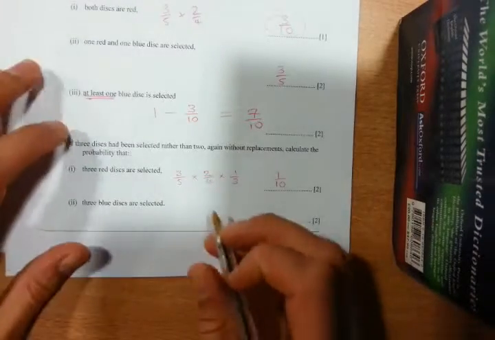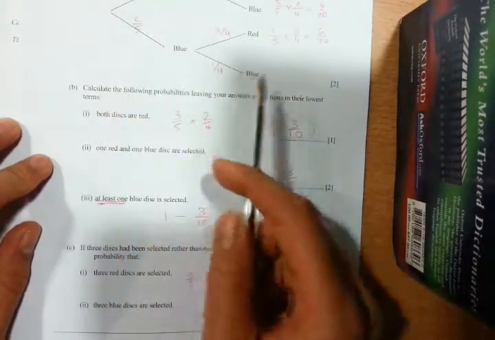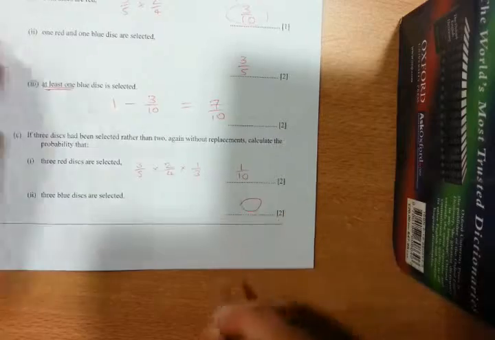Similarly, 3 blue discs are selected. We can just do this without the tree diagram. Well, in fact, it's kind of obvious, because if there's only 2 to begin with, then you can't take 3 out, so the probability is just 0. Next page.